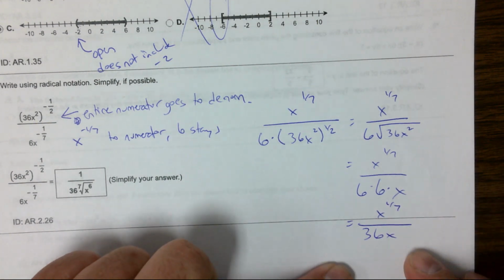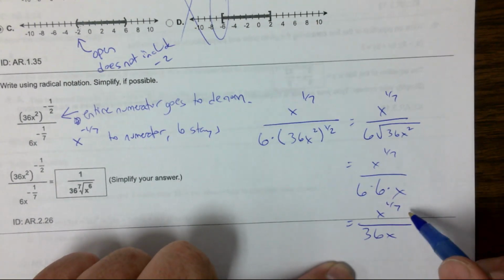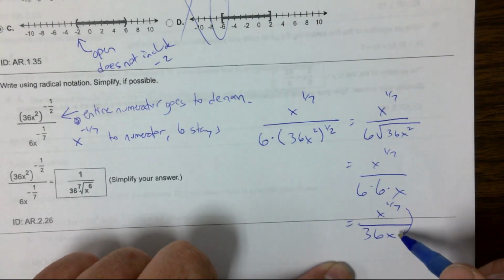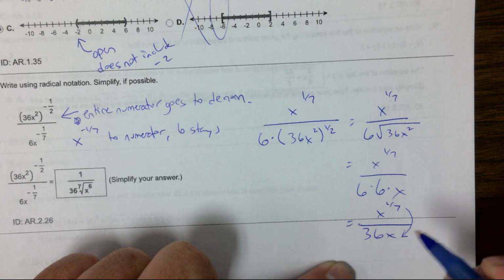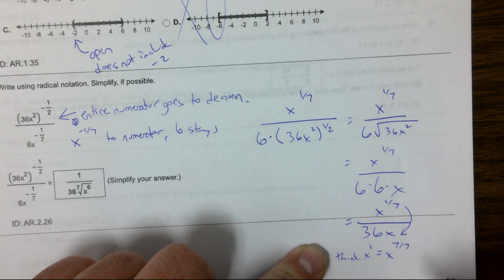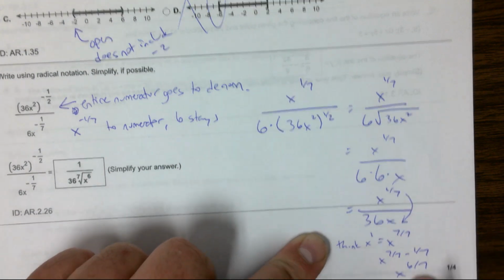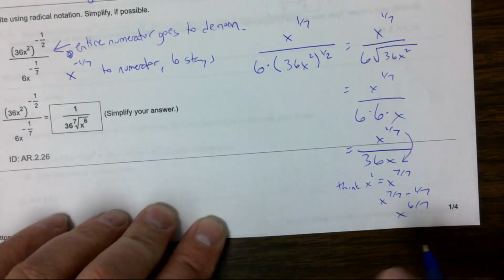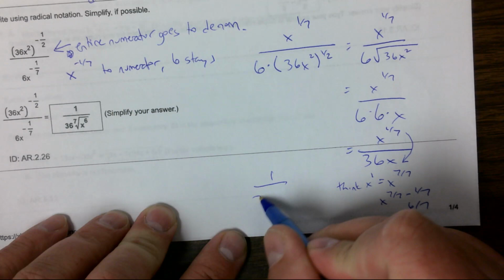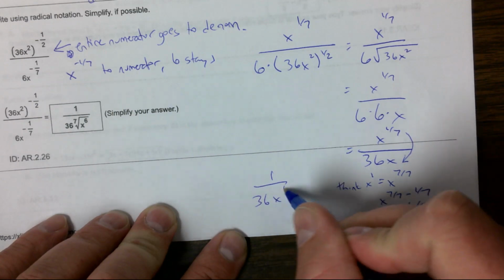Now the next step is we've got to bring this down. So even though both are positive, you move this one down because you're going to think that x to the first is the same as x to the 7/7. And you do 7/7 minus 1/7 to get 6/7. And so you'd have a 1 in the numerator, and you'd have 36x to the 6/7.